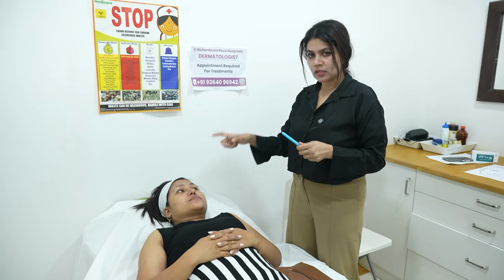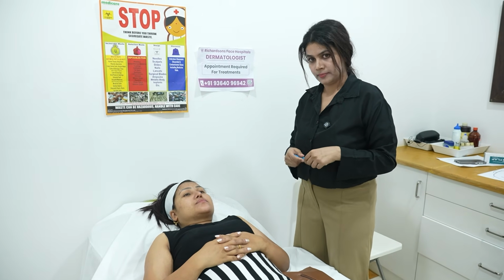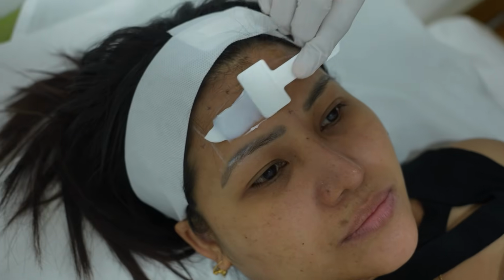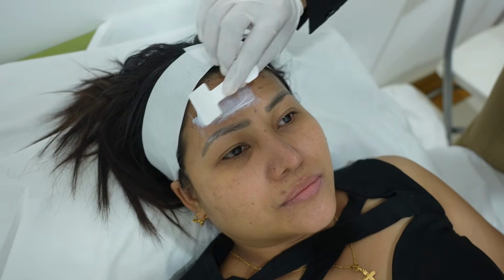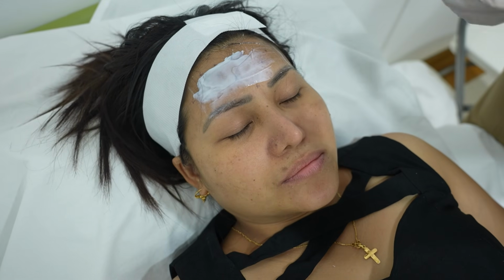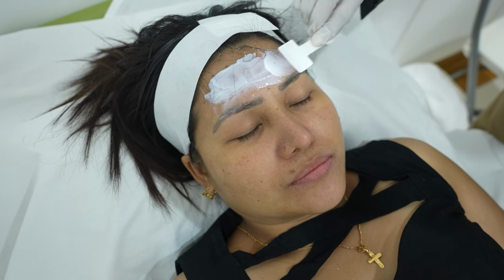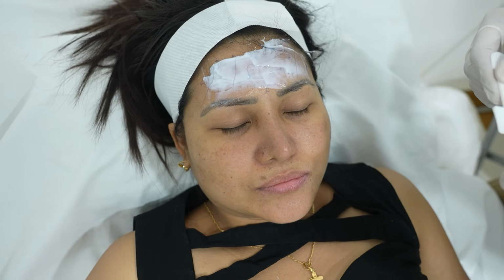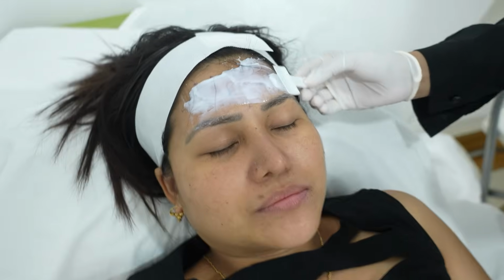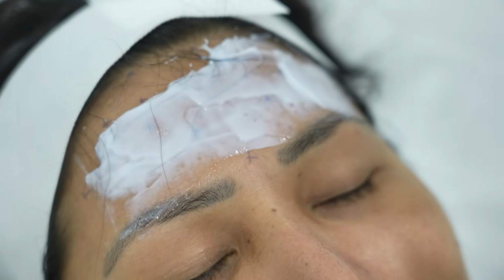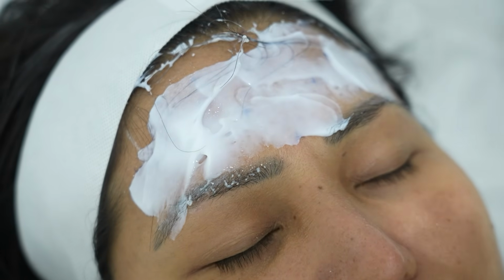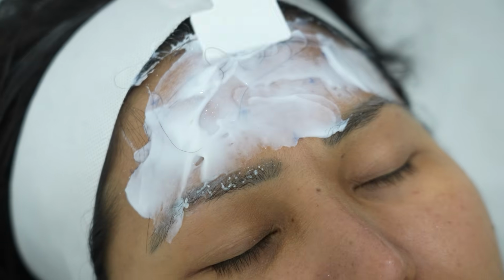So let us apply numbing cream for her, and maybe after half an hour, we'll go ahead with the injections. We have to apply a very thick coat of the numbing cream, which is nothing but the lignocaine gel or cream. So thick coat. Let it incubate for half an hour and then go ahead with injecting. Concentrate a little bit on the hairline.